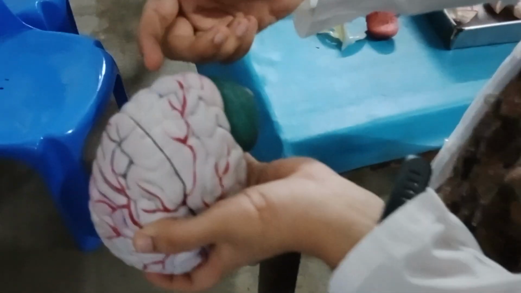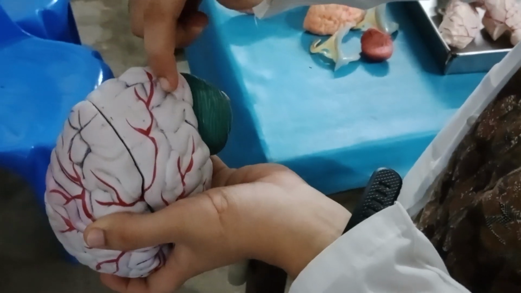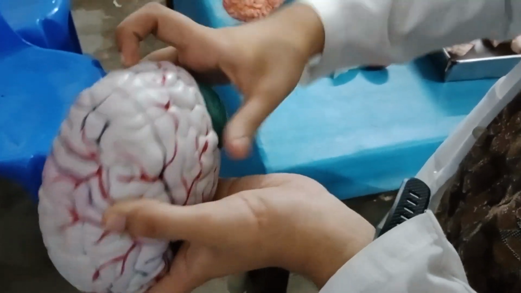First imaginary line goes from parieto-occipital sulcus to pre-occipital notch. If you draw an imaginary line through the pre-occipital notch and parieto-occipital sulcus, that will be the first imaginary line.